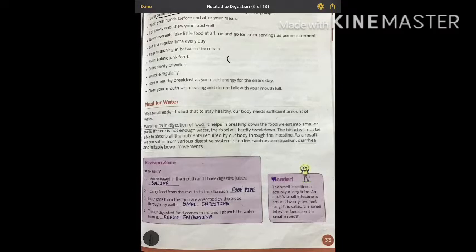You should eat a balanced diet. A balanced diet you should all eat. Okay, that means it should have all the nutrients, all the 5 essential nutrients: carbohydrates, fats, proteins, vitamins and minerals. And you should also drink plenty of water, because water also has a role in digestion. All right, you should wash your hands before and after your meals. That is very important. You have to maintain cleanliness and hygiene.